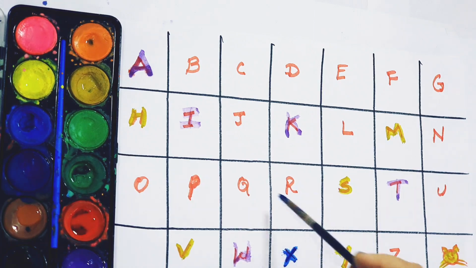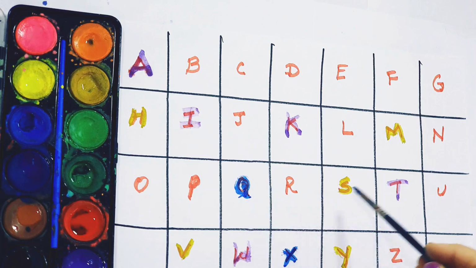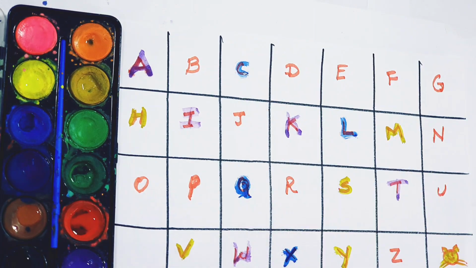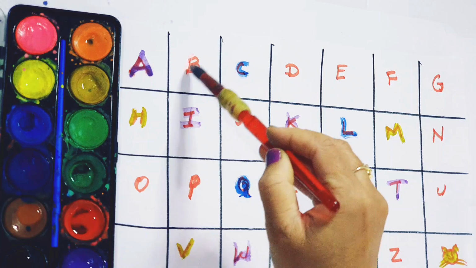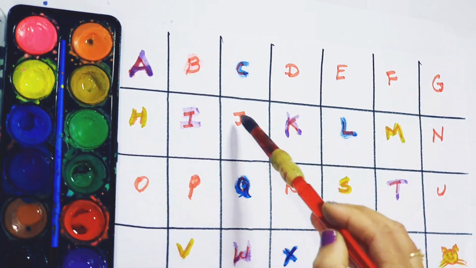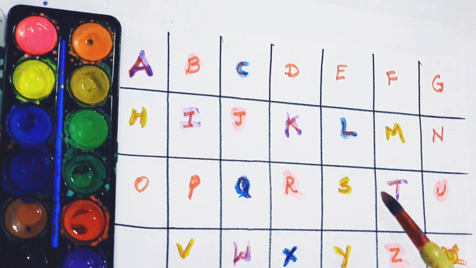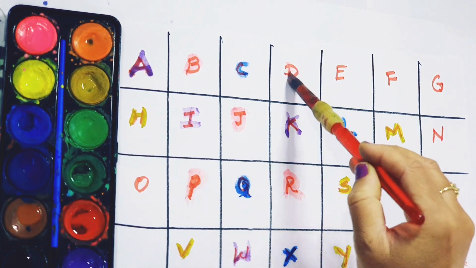X. X for xylophone. Q. Q for queen. L. L for lion. C. C for carrot. Pink color. P. P for butterfly. J. J for joker. R. R for ring. U. U for umbrella. Z. Z for zebra. P. P for piano.